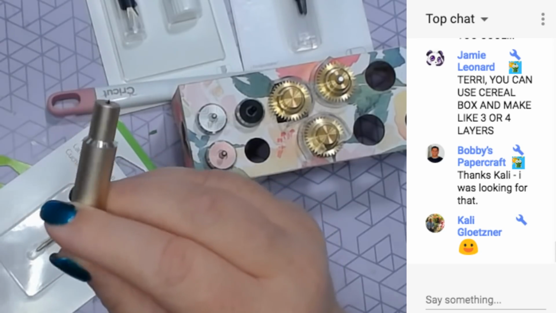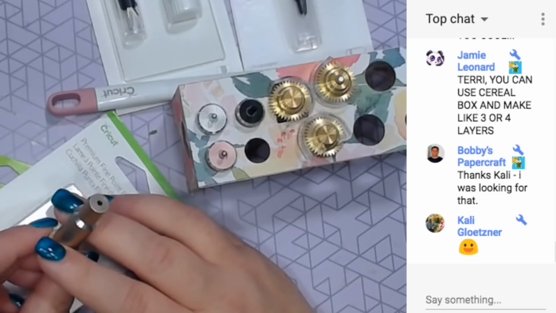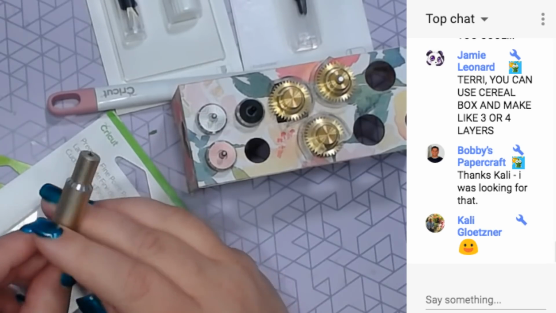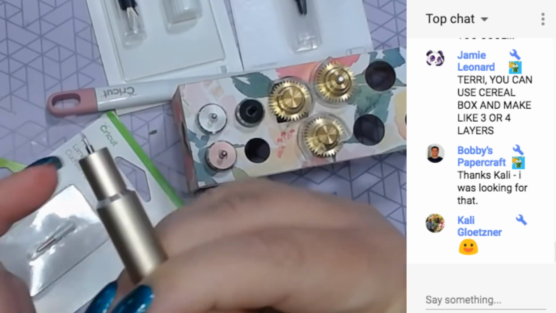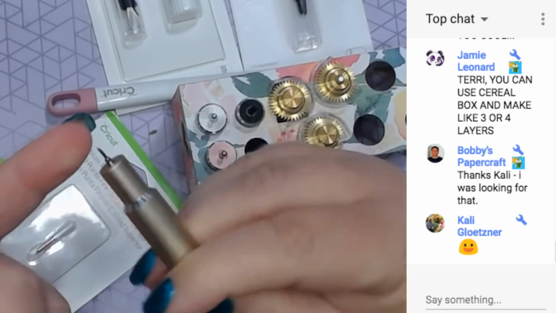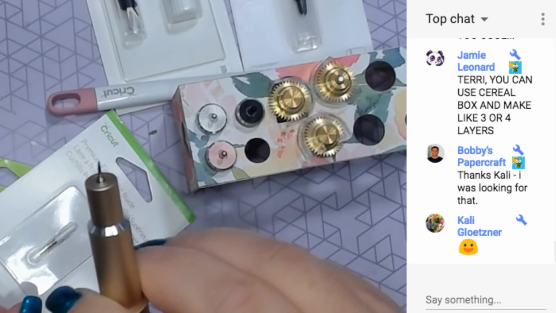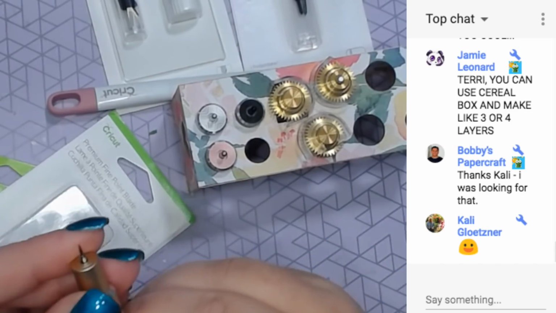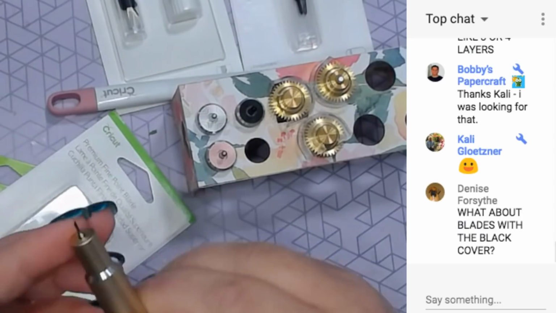Now, if you're cutting glitter paper or your paper's ripping a little bit, one thing to do is push this in and wipe it with your finger, because there could be paper dust or glitter on the end that you cannot even see. Now, I have been wiping my blade like this.